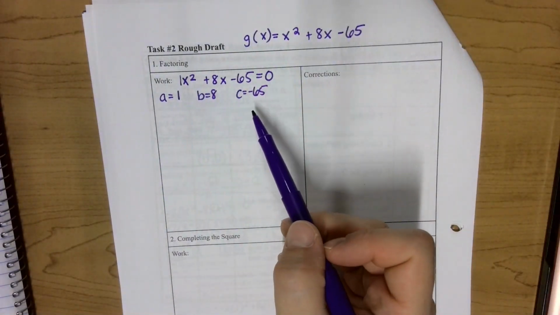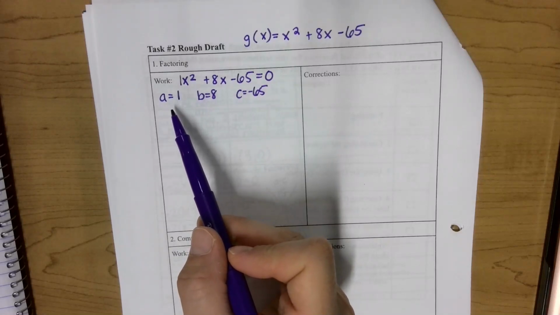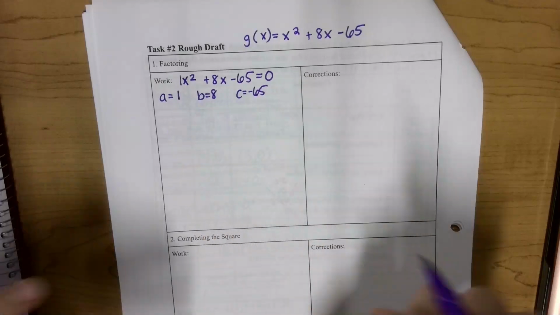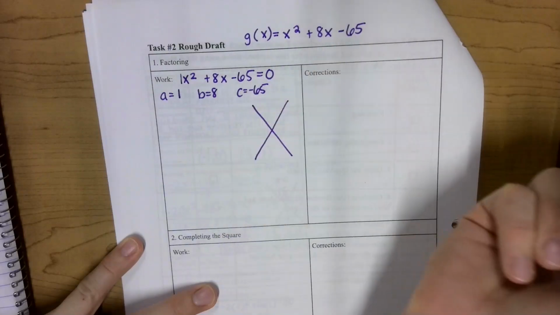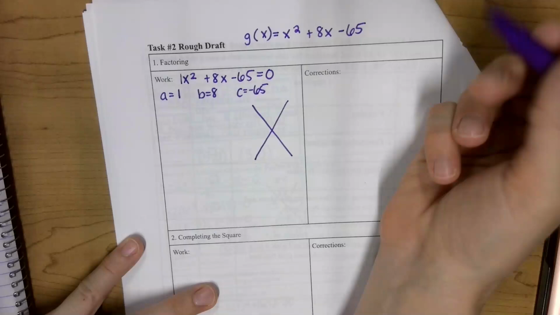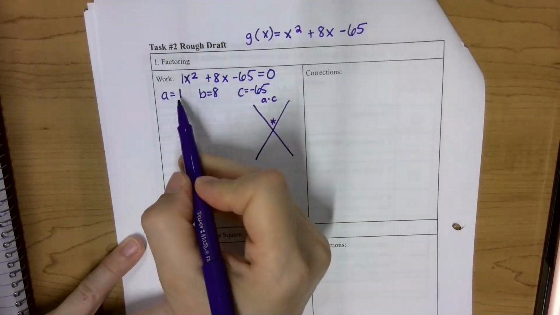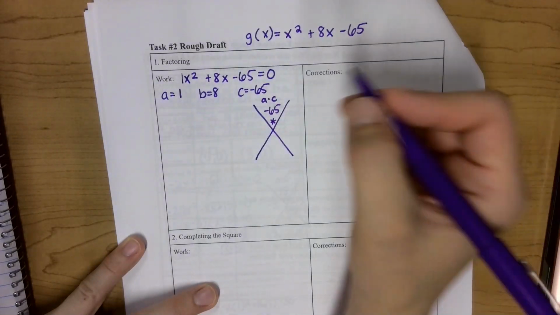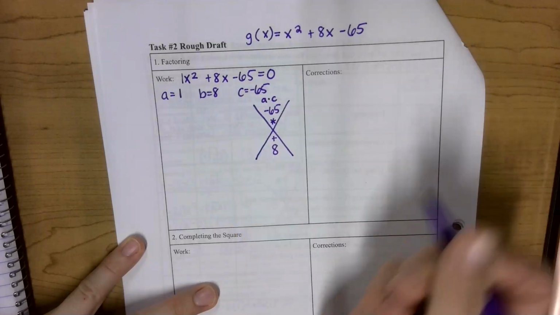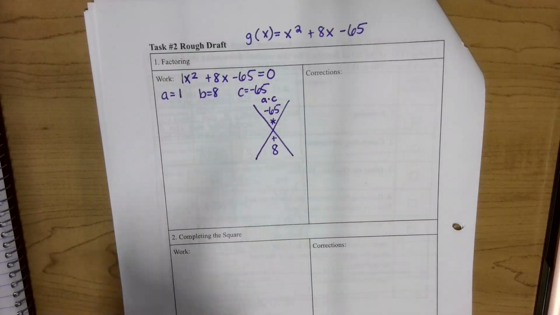So my equation has an a value of 1. Remember, steps are a little different if your a value is greater than 1, so you can reference the additional videos in the video resources if you need more help with an a greater than 1. All right, so the top of the x, remember, is our a times c. So 1 times negative 65 is negative 65. And then our b value goes in the bottom, which is 8. So our factors need to multiply to negative 65 and add to 8.